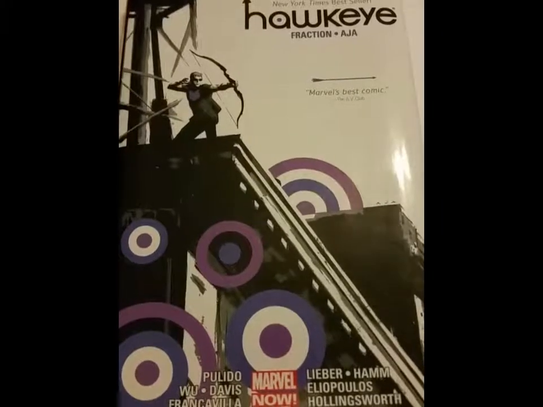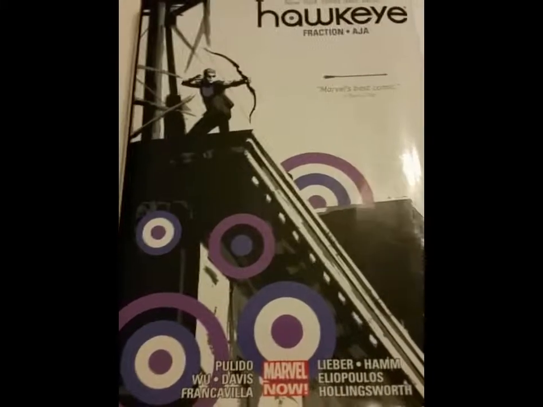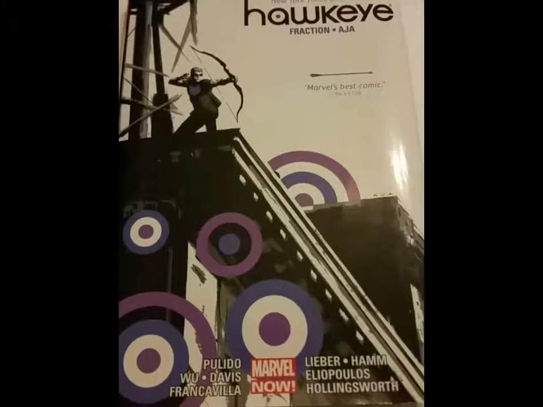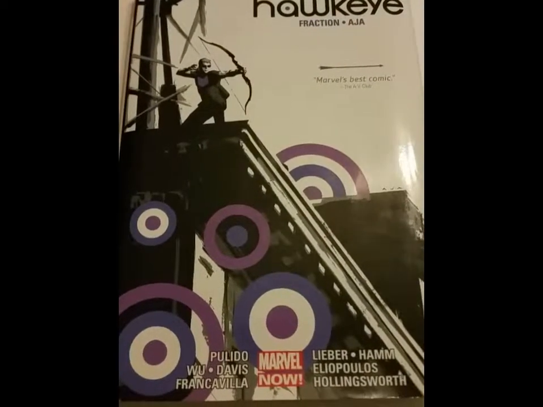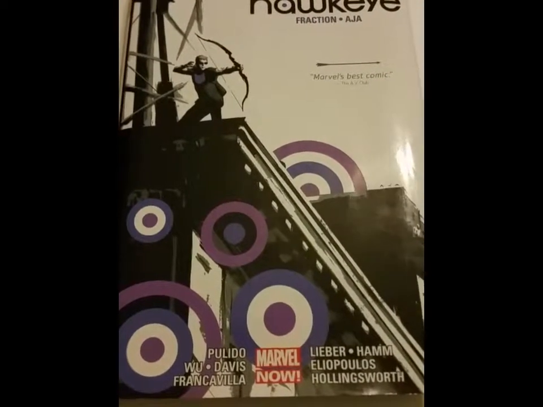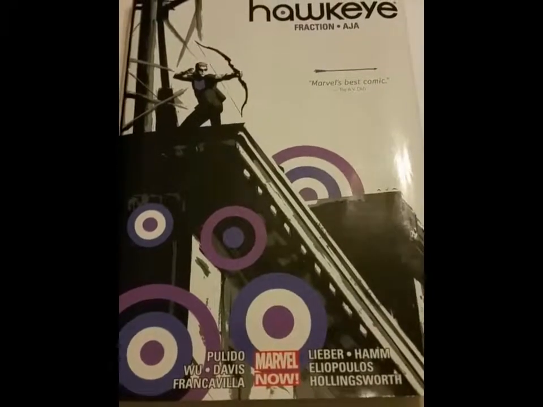Okay, that's Hawkeye. So there's plenty of other things to check out. This is an awesome book. It's got a lot of good storytelling techniques. It's one of the better comics in the last decade. So if you can, check it out.